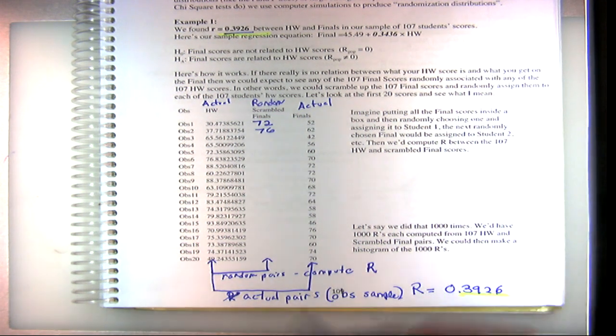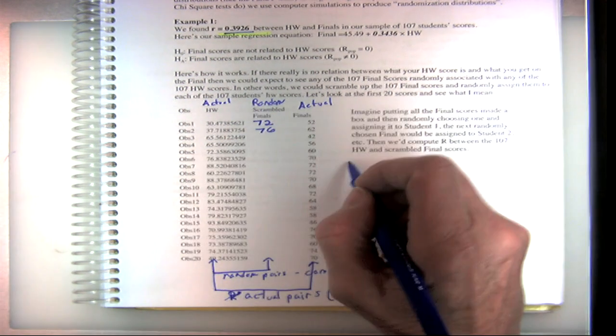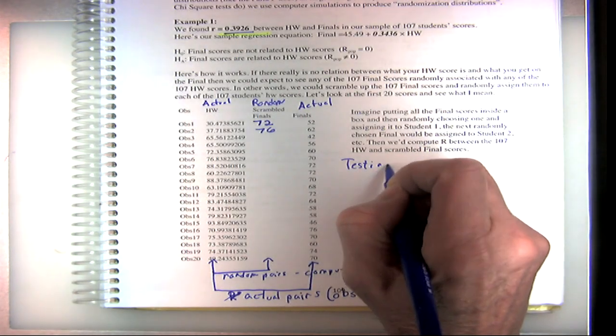So what we're really doing is what we're always doing. We're just doing a hypothesis test. We're testing, what are we testing?